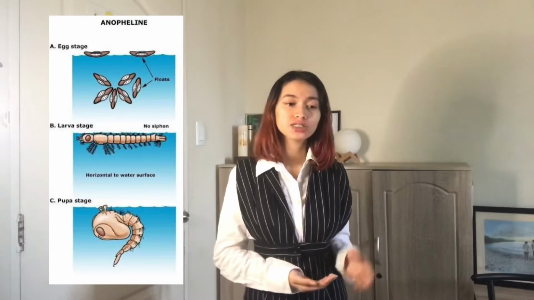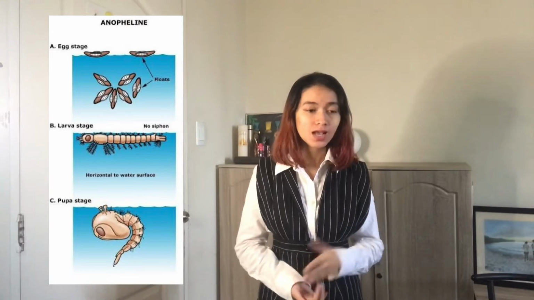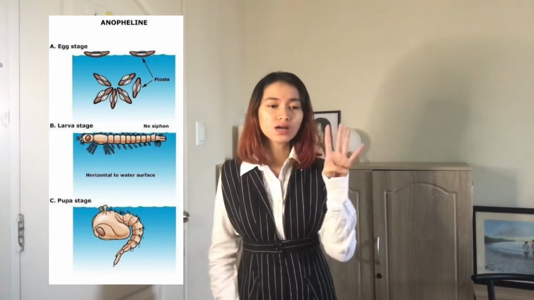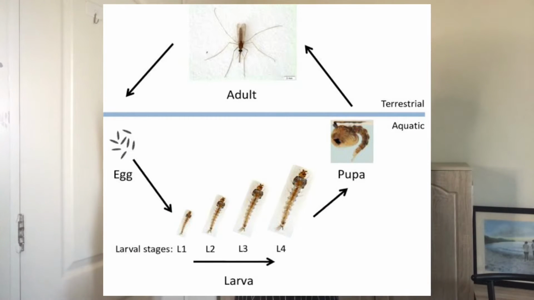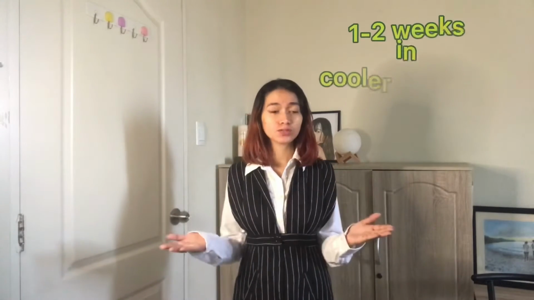Now, let's move on to their life cycle. Anopheles lay 50 to 200 small brown or blackish boat-shaped eggs on the water surface. I know, it is a lot of eggs. These undergo 4 larval instars which last only about a week in tropical countries, while 2 to 4 weeks in cooler climates. While their pupal period lasts 2 to 3 days in tropical countries, but sometimes as long as 1 to 2 weeks in cooler climates, after which the adult mosquito emerges.